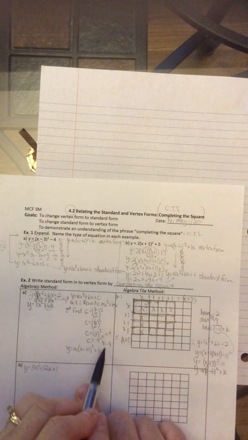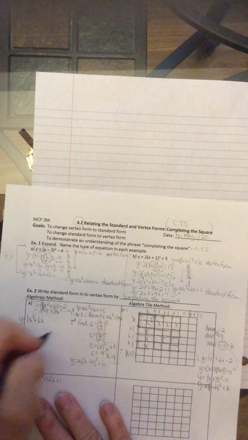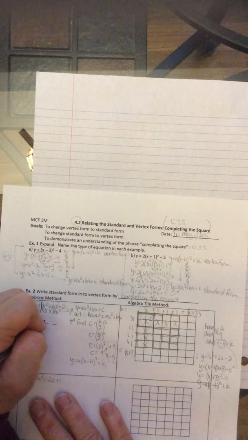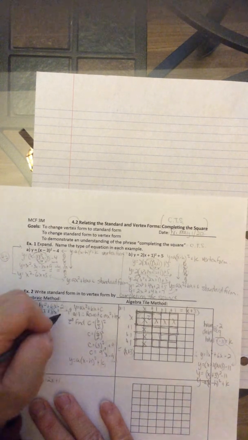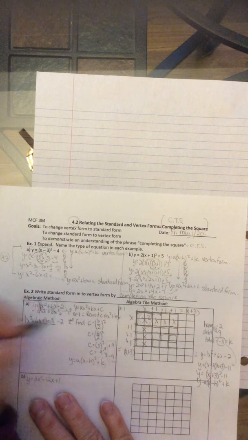So these numbers I put over here, okay? But I'm going to have to move everything because now I don't have any room. Okay, so I rewrite my 1x squared plus my 6x, and then what I have here is my plus c value of plus 9 and my minus c value of minus 9. And then I just rewrite my minus 2.